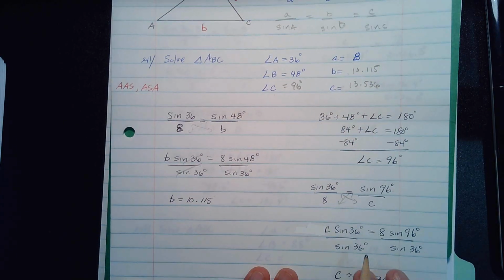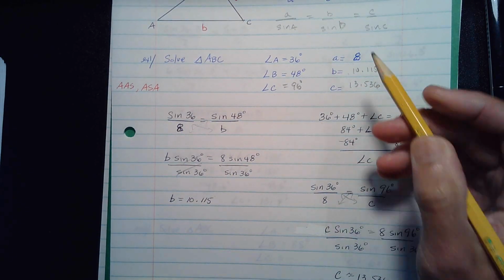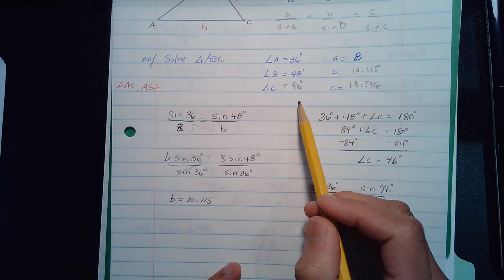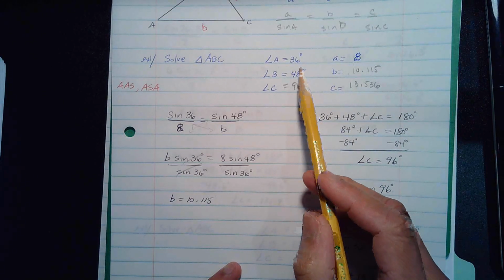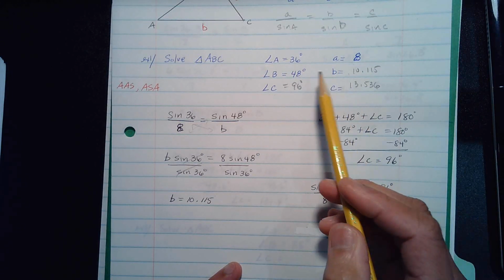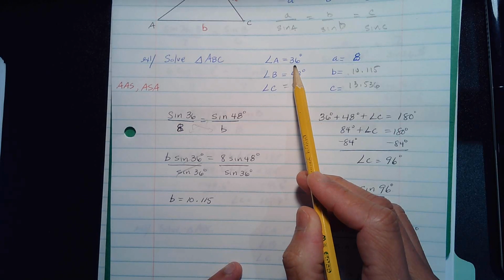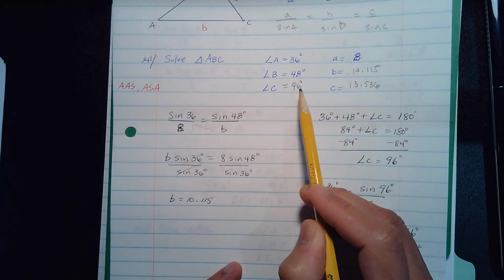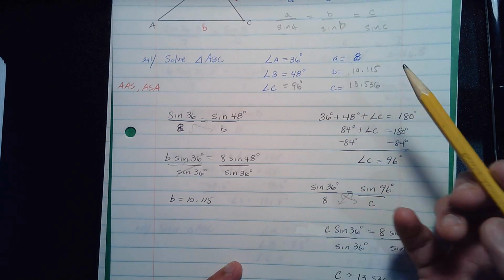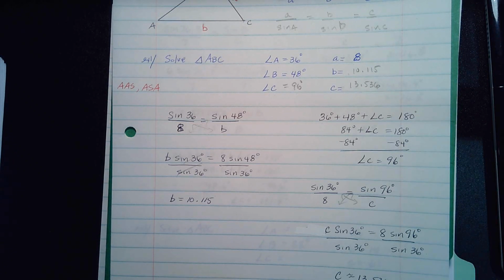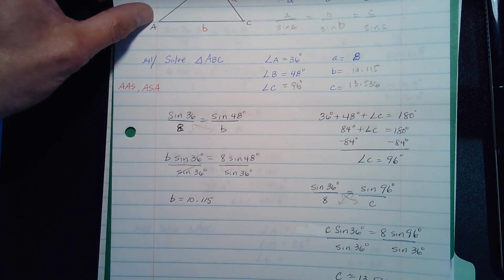13.536. Now we have to make sure the answers make sense. In geometry, you learn that the smallest angle will have the smallest opposite side. Well, this is the smallest angle, this is the shortest side. This is the largest angle, this is the longest side. So the angles and the sides correspond with each other.